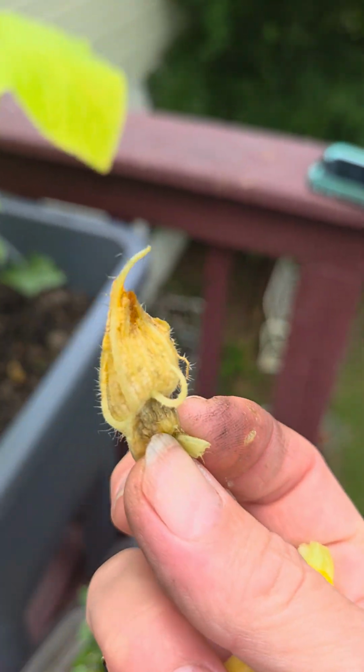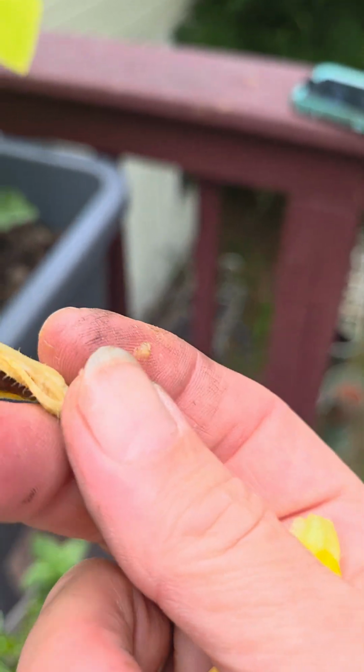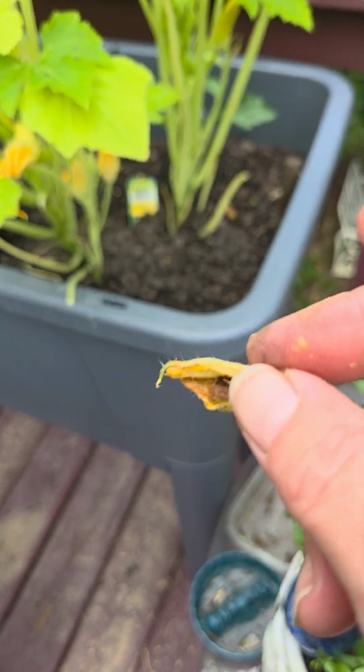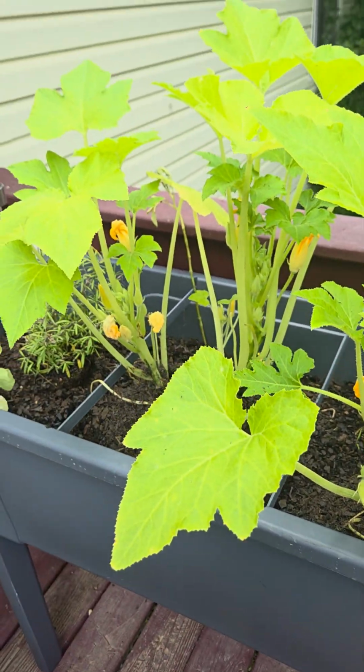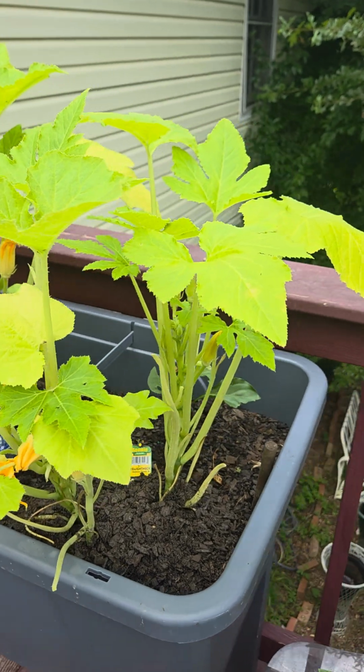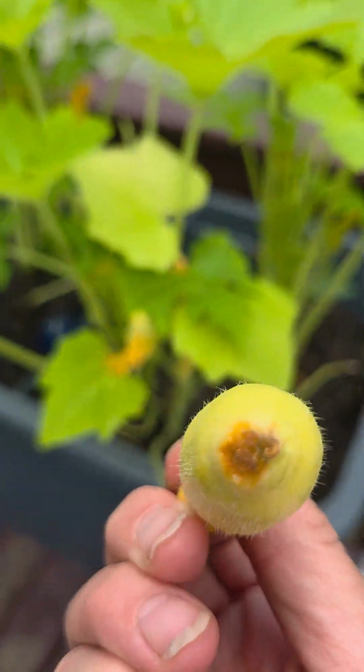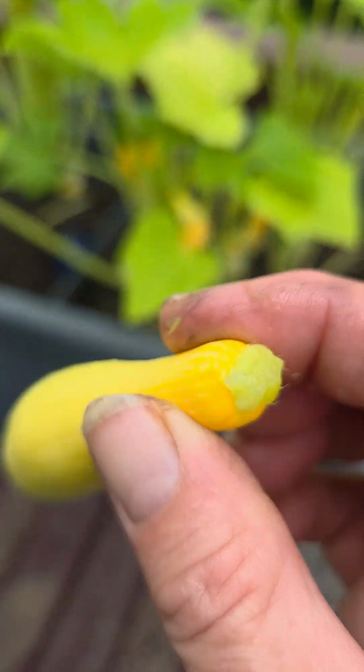Gosh, that hurts me so much. Look at this. It's either overwatering or too little watering. I've been getting a lot of rain. I think I'm going to have to drill a hole in the bottom of this. These planters do not have drill holes. The plants are growing great, but it doesn't matter if the fruit comes out rotten. I'm actually going to cut that off and eat this.